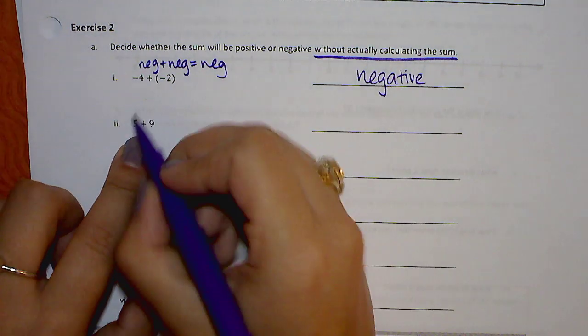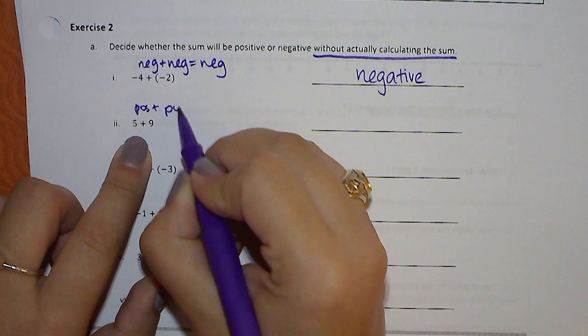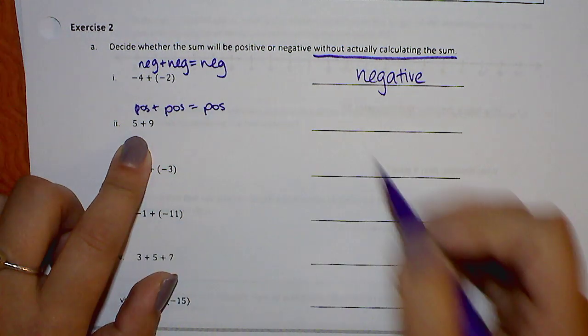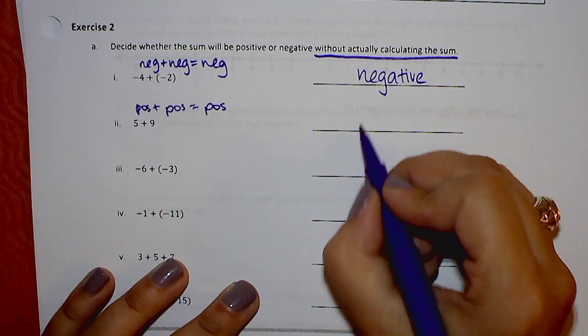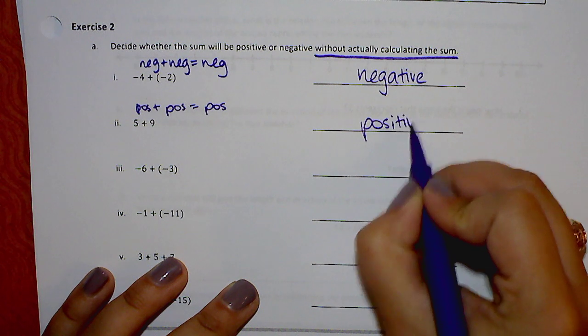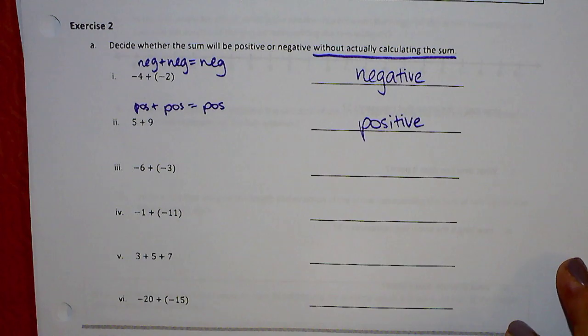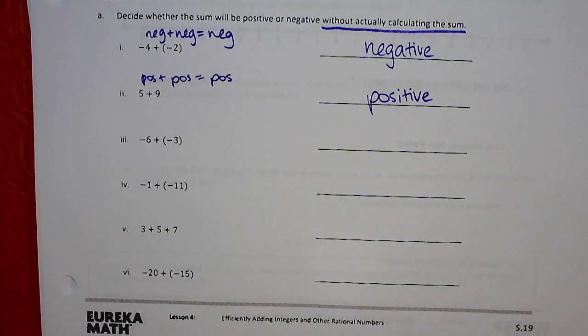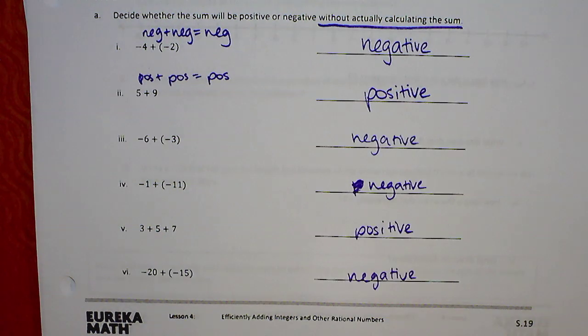This is a positive and a positive, so I'm going to get an even bigger positive just like we did. This is a positive. Take some time and fill in the rest of these on your own. All right, check to see how you did and get ready to flip the page.